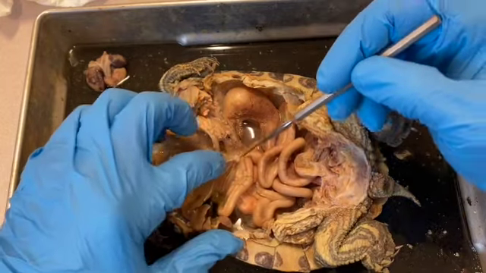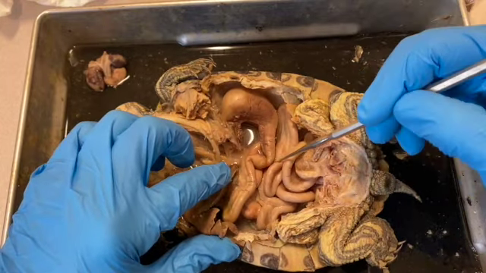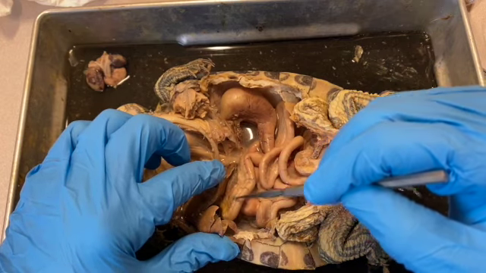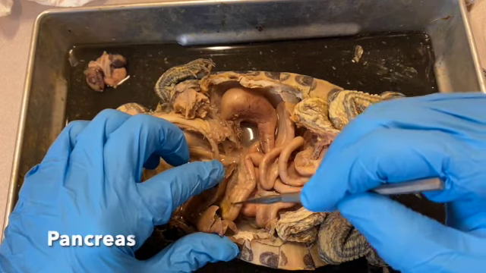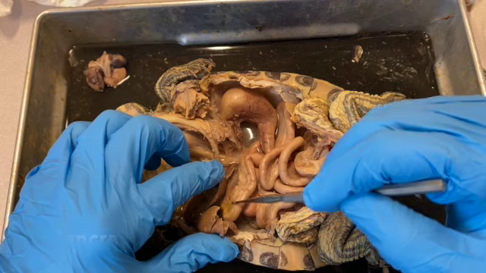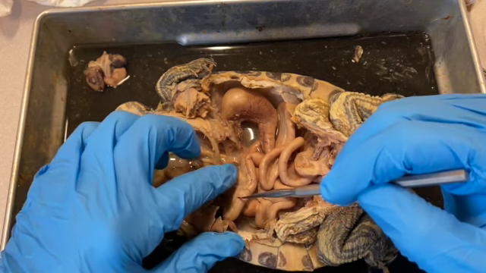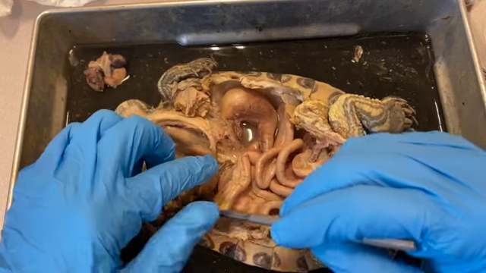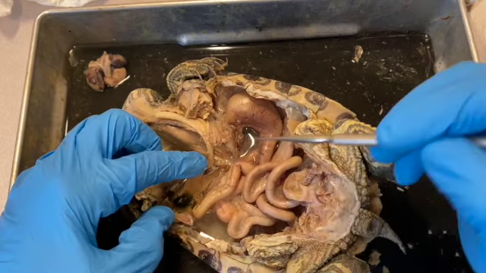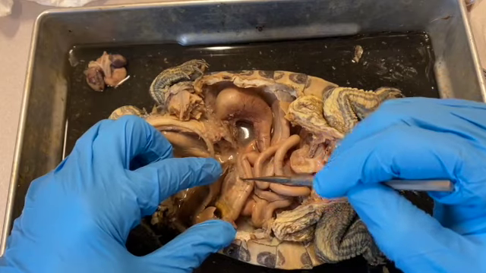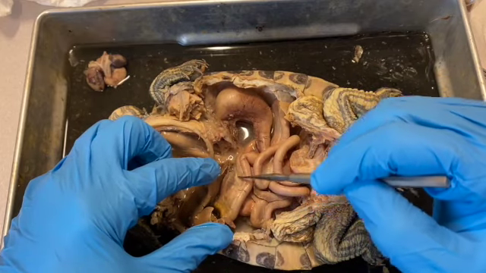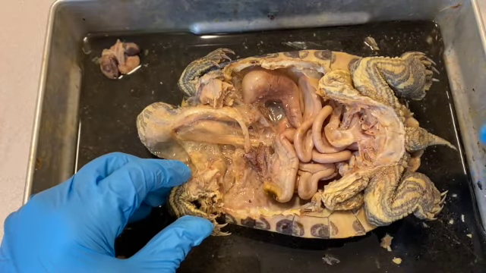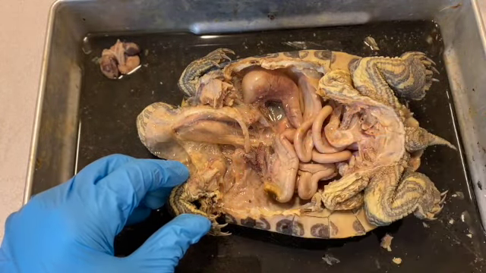Over here, so here's the stomach, and then we have this organ right here. This is the pancreas, which secretes digestive enzymes into the small intestine. So gallbladder right here, and pancreas, this large kind of cream-colored structure right here. Okay, I just removed the right lobe of the liver, the structure that was right up here.